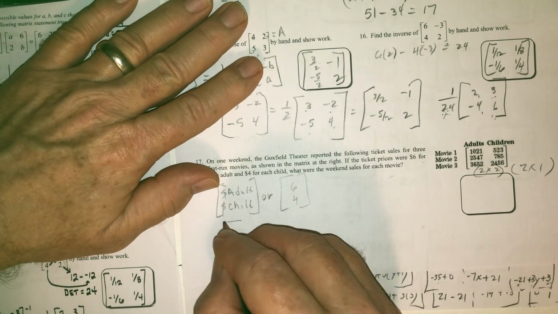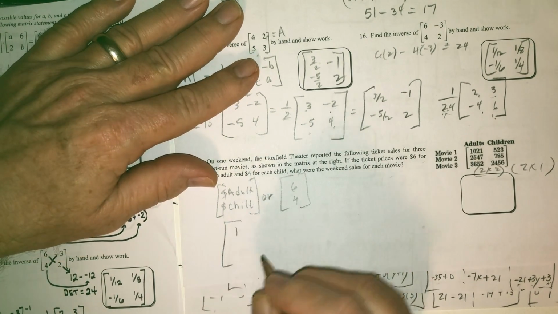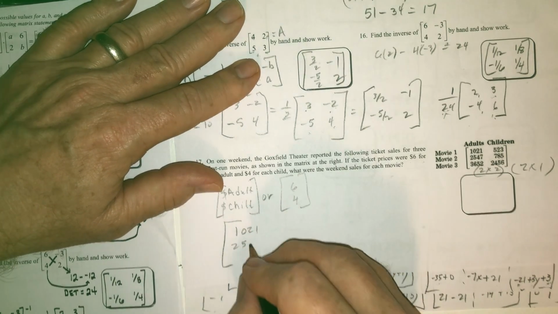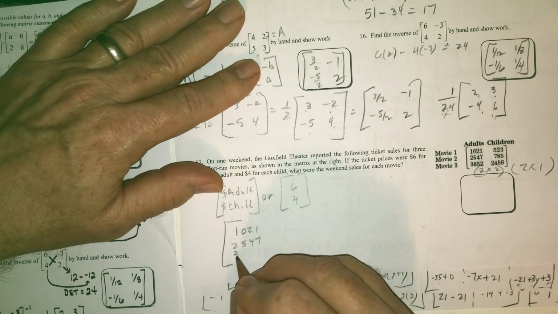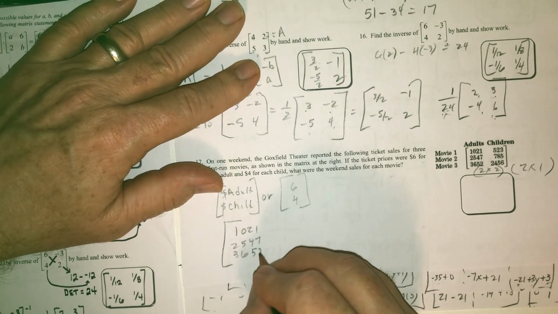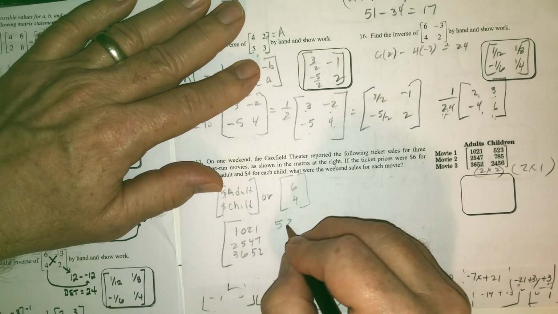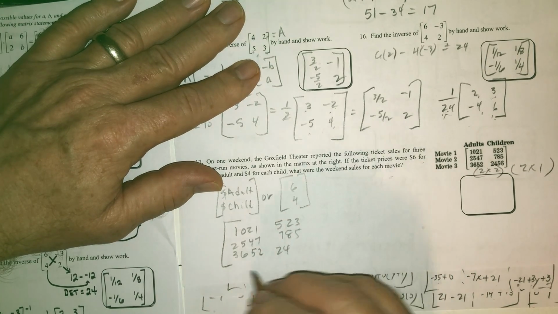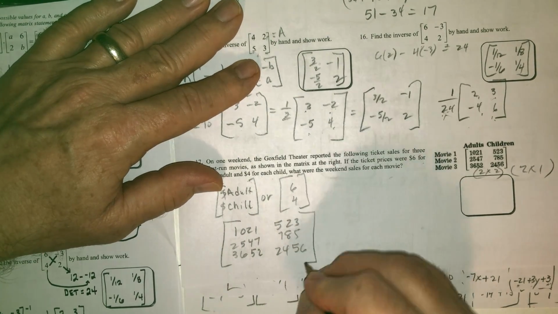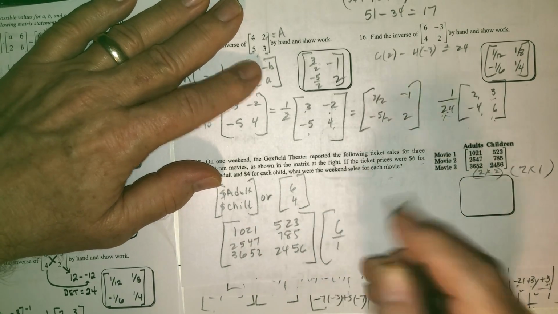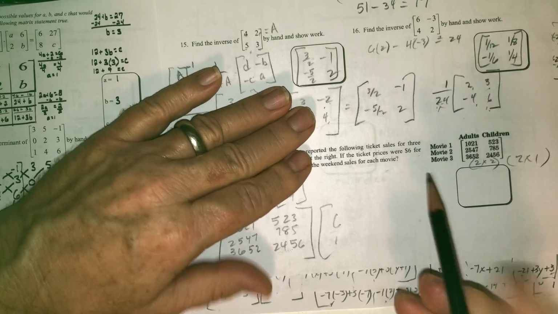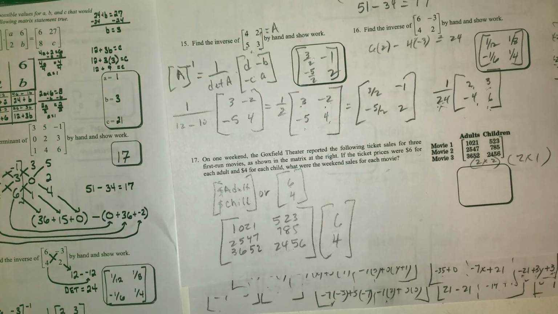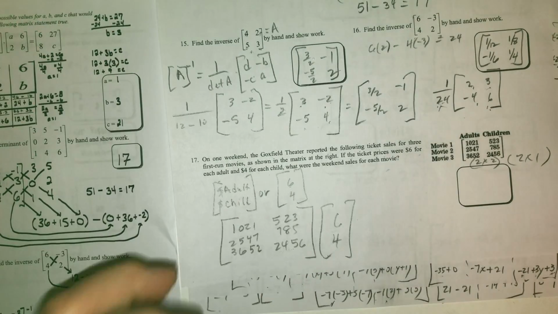So what we would do is say 1,021, 25, 47, and 36, 52, and 5, 2, 3, 7, 8, 5, and 24, 5, 6. We're going to multiply that times 6, 4. I don't need a fraction here. I don't know why I keep thinking we're doing fractions. Now, for something like this, I would expect you to go ahead and use your calculator.